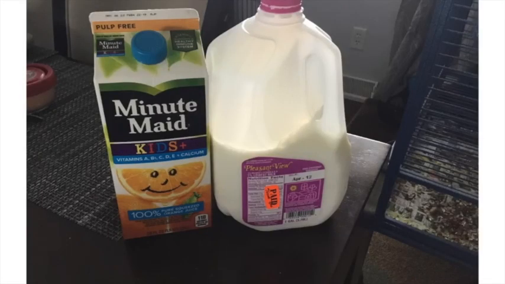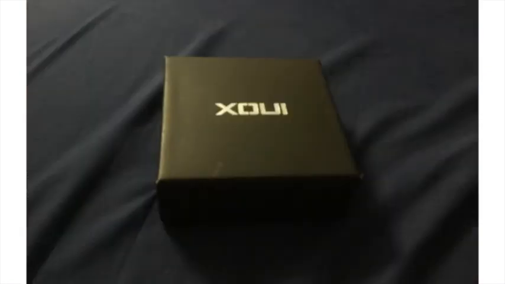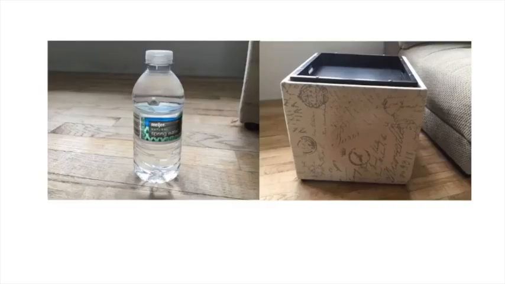Math class, we talked about volume. It can be defined as the three-dimensional space enclosed by a boundary or occupied by an object, but this box has marbles inside of it. The marbles take up a large amount of space inside of the box. Two examples of volume would be how much space water takes up in a water bottle, or how much space an ottoman takes up in the living room.